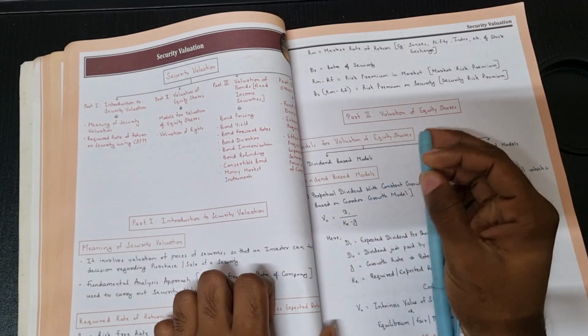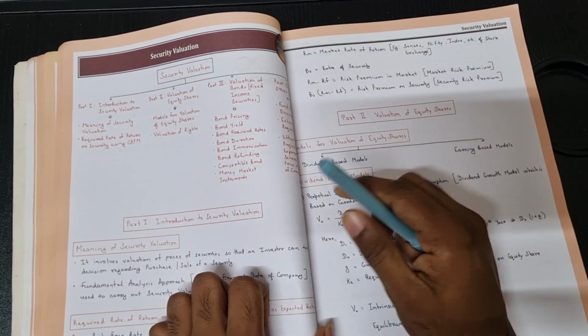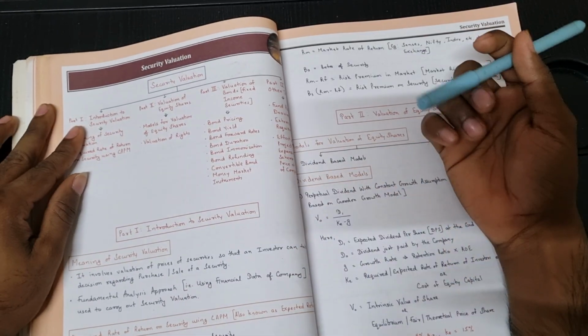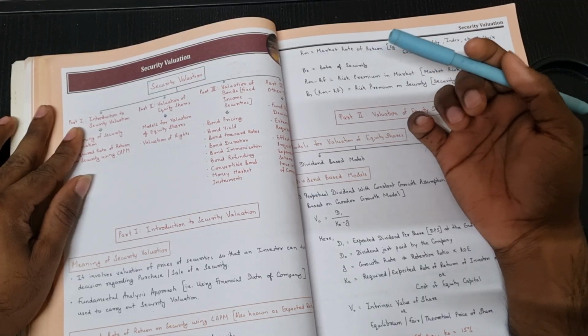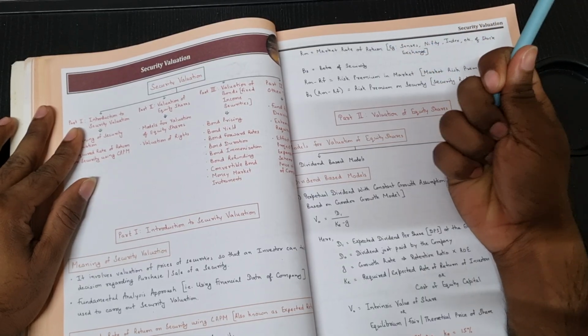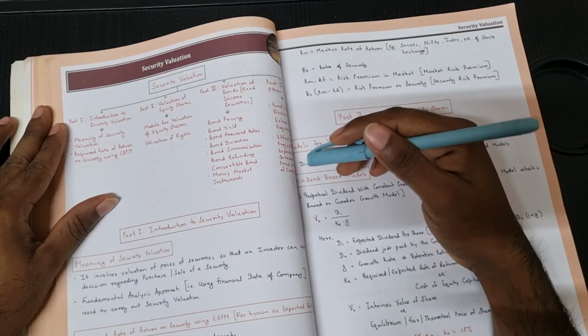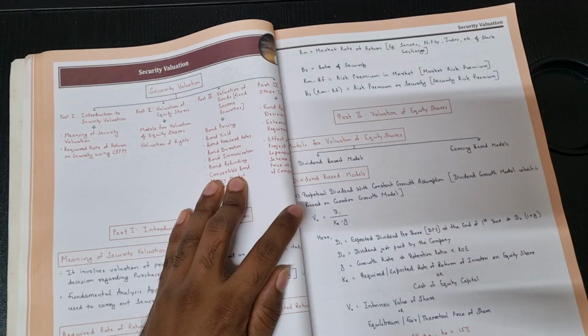In the previous lecture, we learned how AFM basics, that is the time value of money concept, form the base of AFM, and how NPV concepts are treated. First watch that video and then come to this video. We'll start with security valuation.